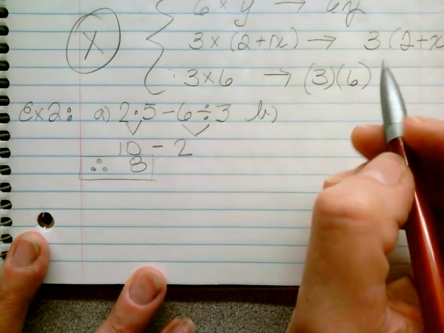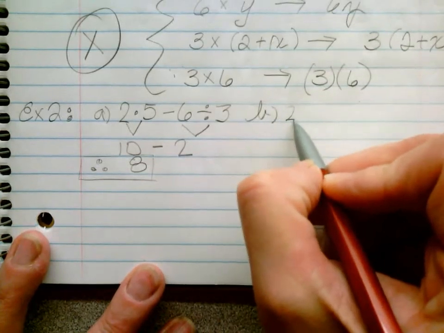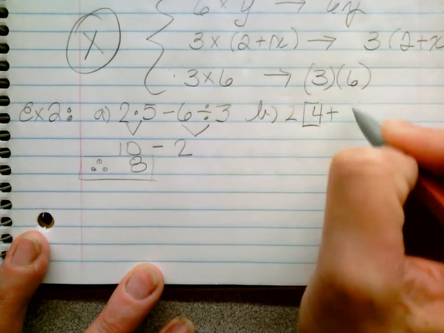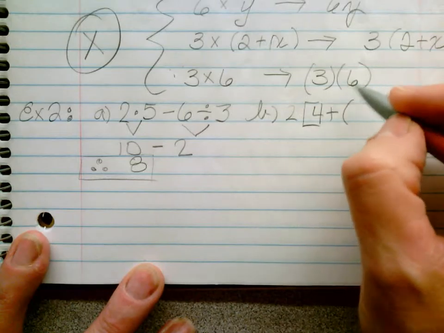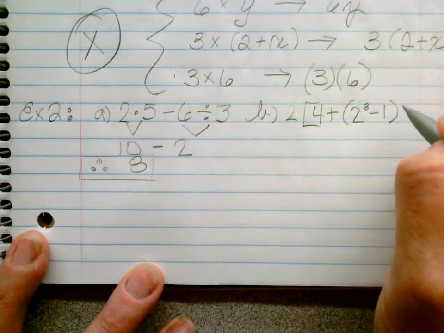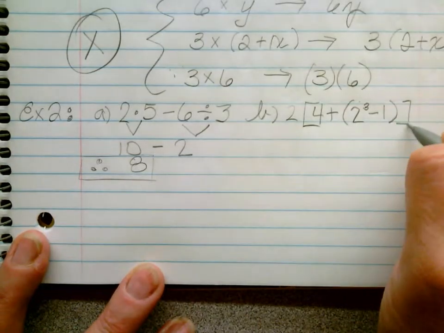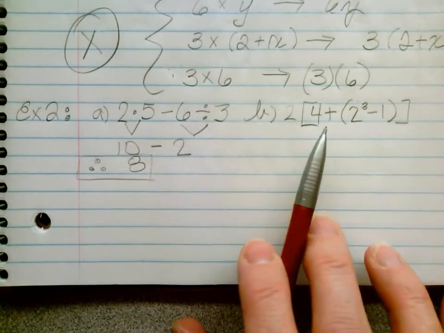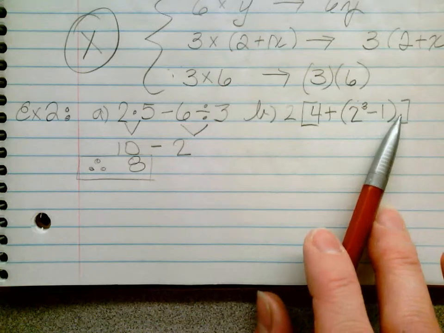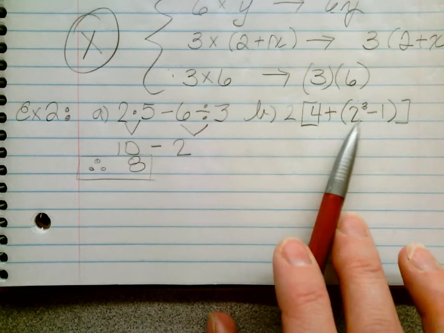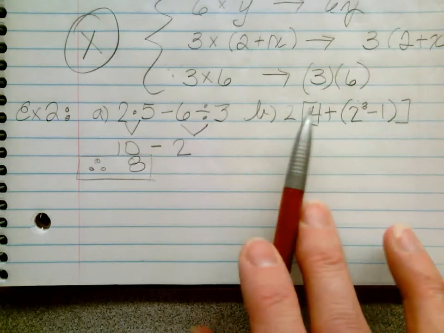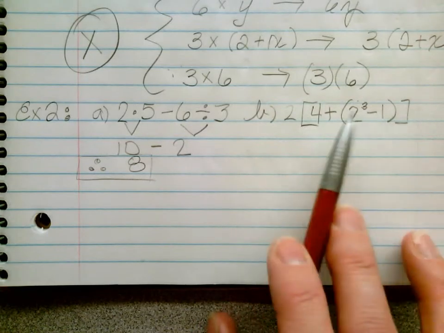ask yourself that question. B is 2 brackets 4 plus the sum of 2 cubed, or the difference of 2 cubed and 1, close brackets, close braces. Okay, we do have some symbols that we have to play with. And you always do the innermost one first if there are multiple. We have parentheses and we have the braces.